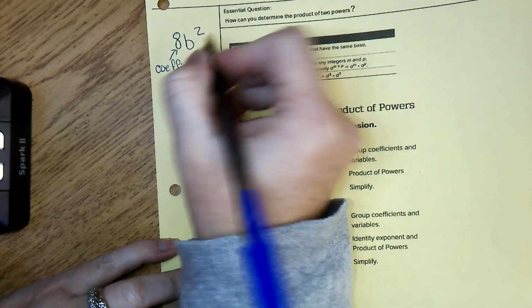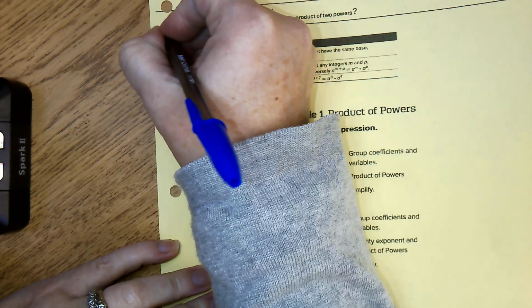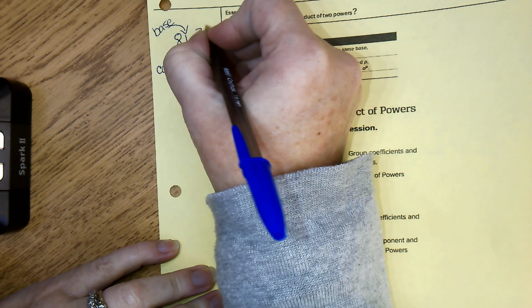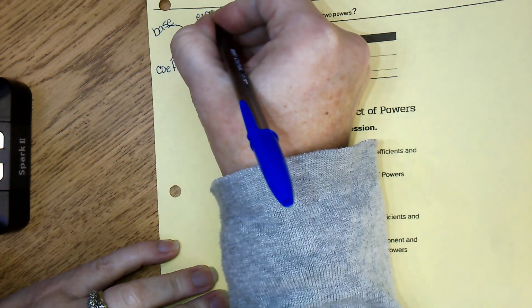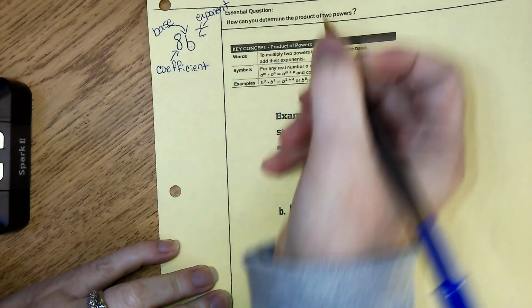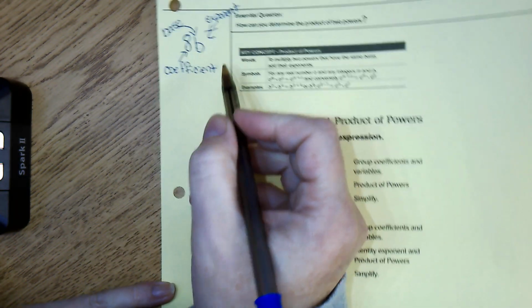That is the number that's in front of a variable. When we have an exponent, this is considered the base, and this is your exponent. Okay? Now, we're going to deal with our coefficients later.